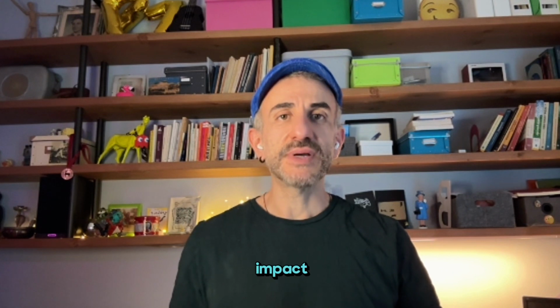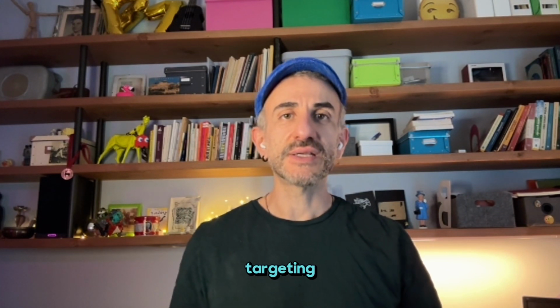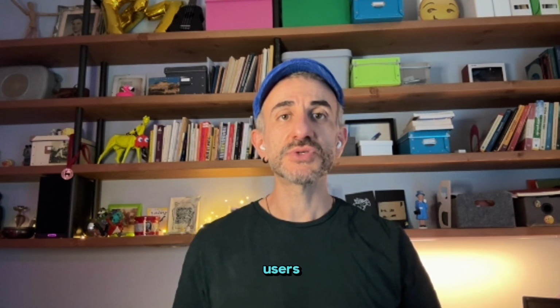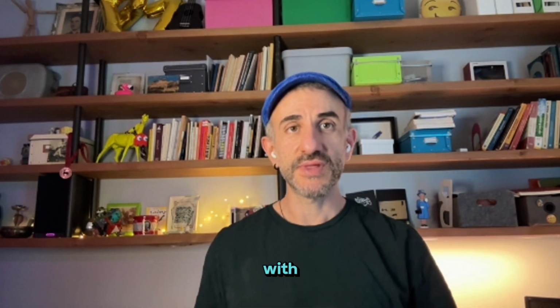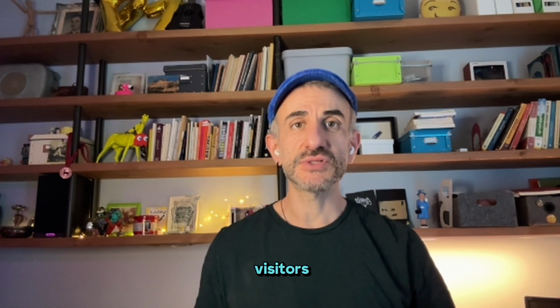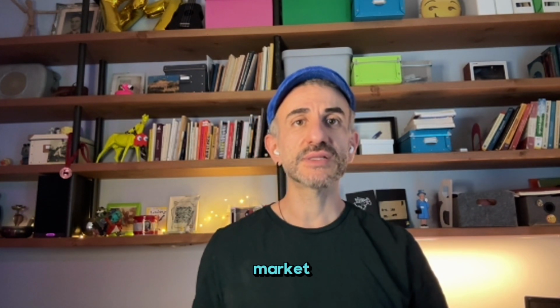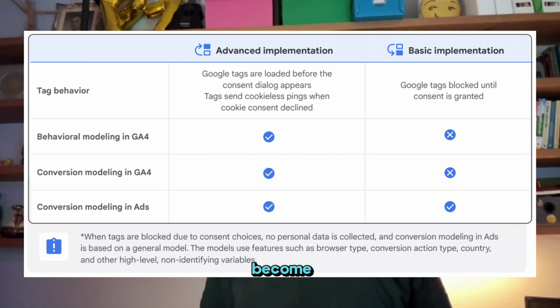One of the biggest impacts will be on audience targeting and remarketing capabilities when users opt out of ad personalization. In basic mode, with zero data collected on non-consenting users, techniques like remarketing to past site visitors, targeting based on in-market and affinity audiences, and optimizing for customer match lists become extremely limited or impossible for that audience subset.